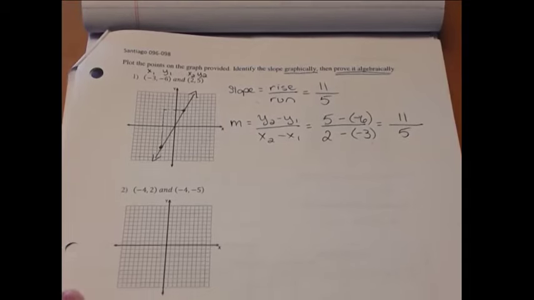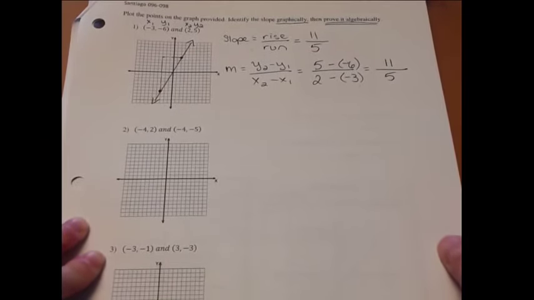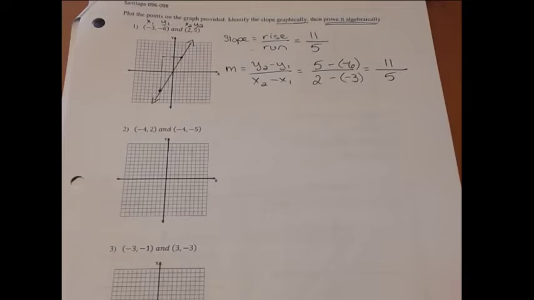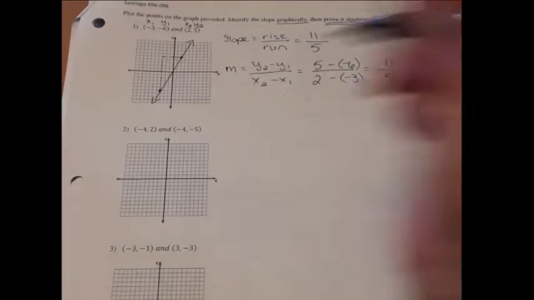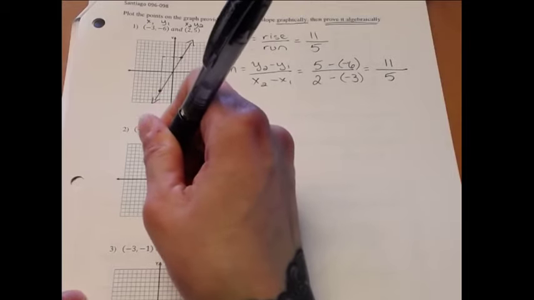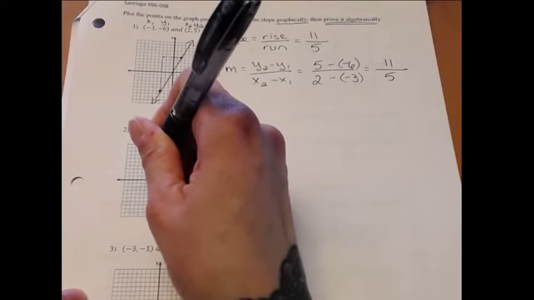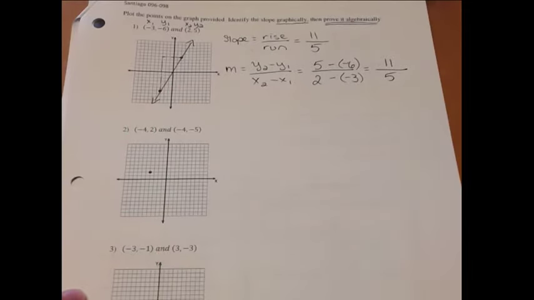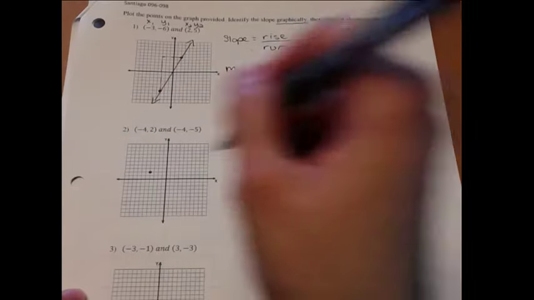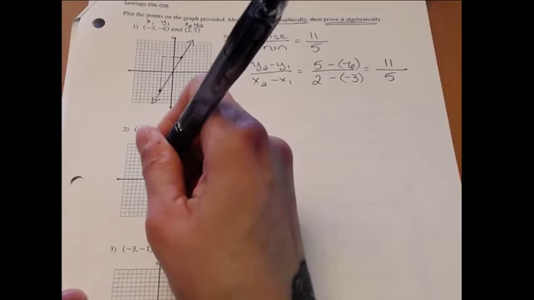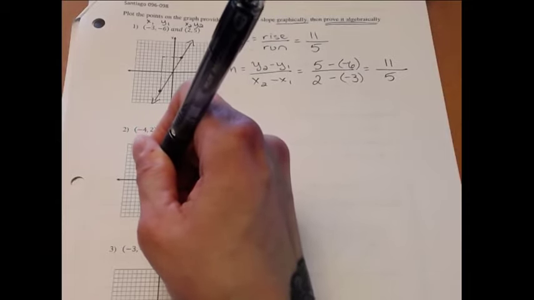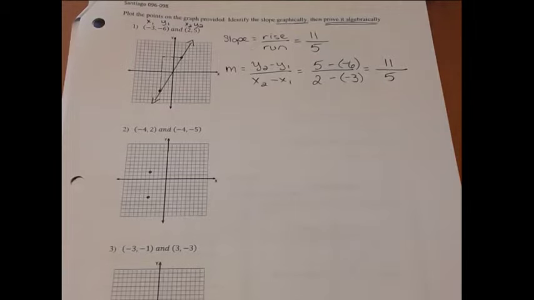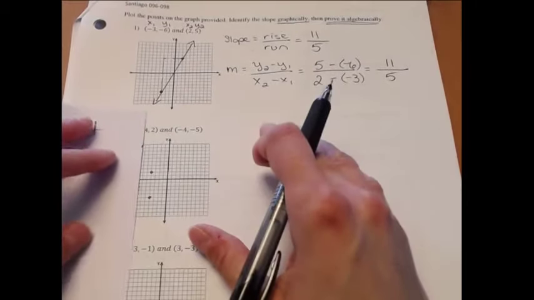So let's look at number 2. For number 2, we're going to plot these 2 points, -4, 2 and -4, -5. So I'm hoping that you guys are staying right on track with me. So -4, 2, we're going to plot that first. -1, 2, 3, 4, -4, 2. There's my first point. Then we have -4, -5. So -4, -5. 1, 2, 3, 4, 5. Next, connect with a straight edge.